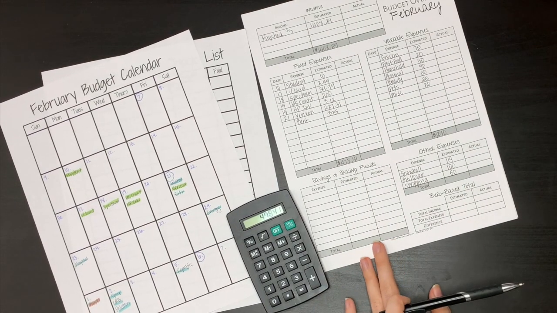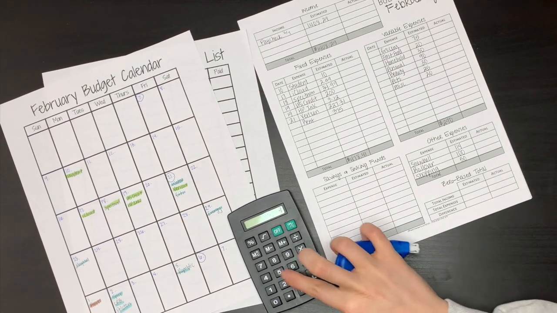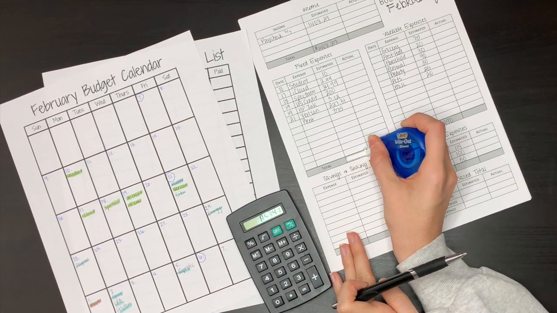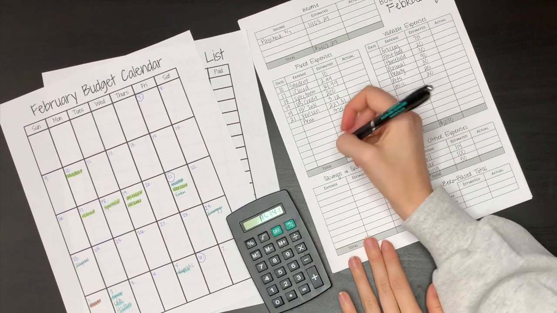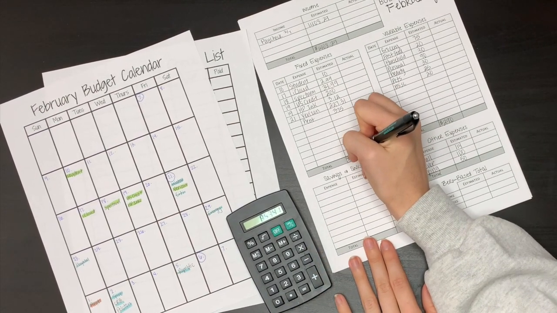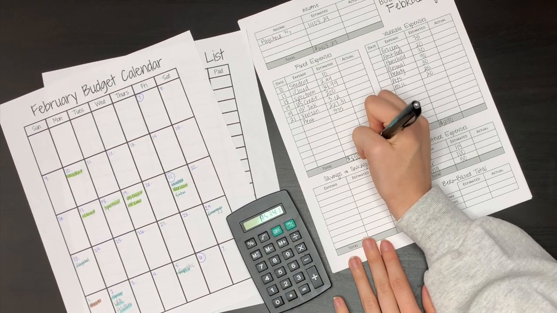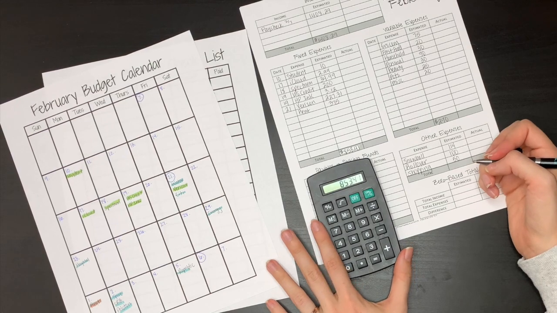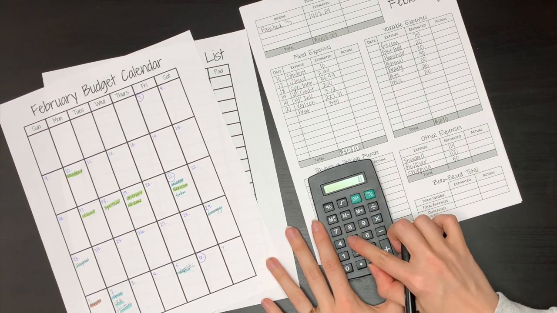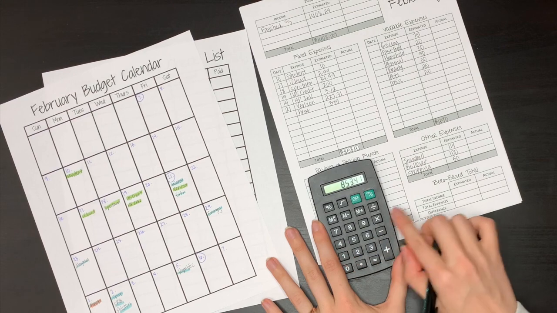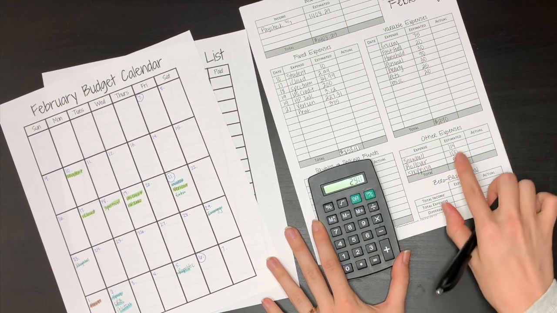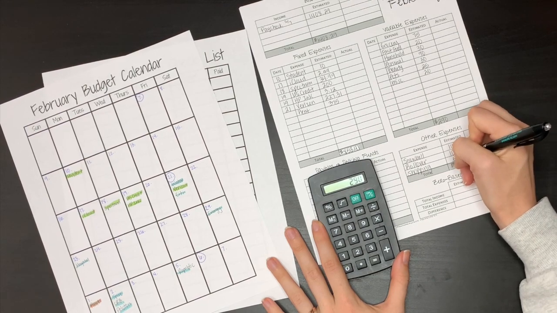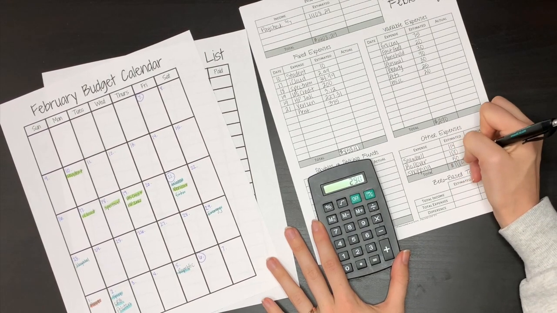So let me, okay, that looks a little bit more realistic. Okay, so really this is gonna be 853.41. Okay, so let's see where I am at. So 853.41 plus my cash. And then what is this? 164.